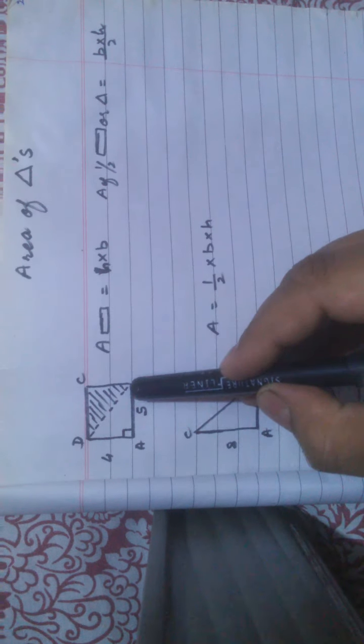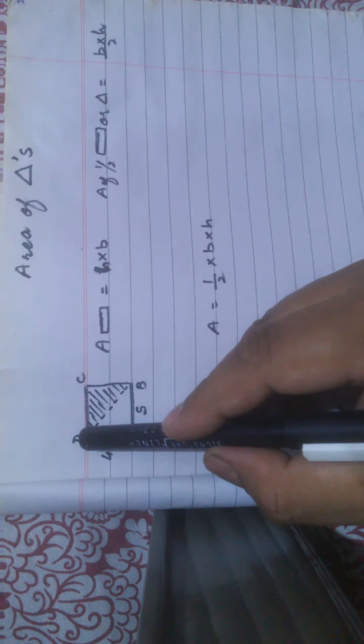And we all know that the area of a rectangle can be calculated by multiplying its base and length. In this case, length can also be given the name height, because if you observe, there is an angle of 90 degrees forming.